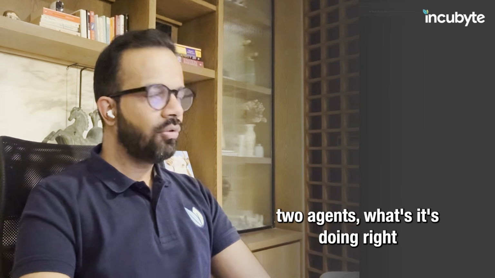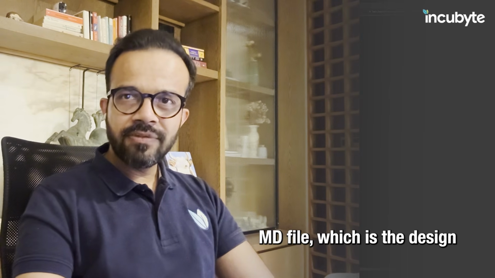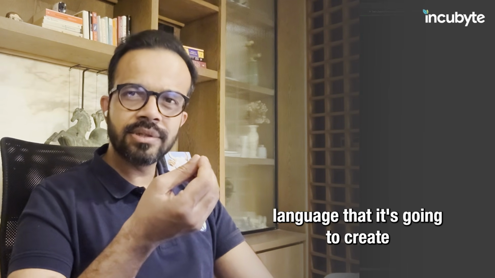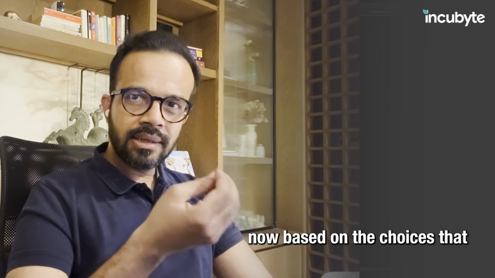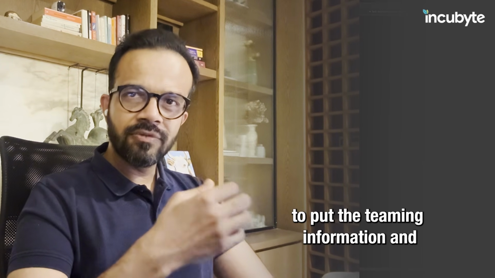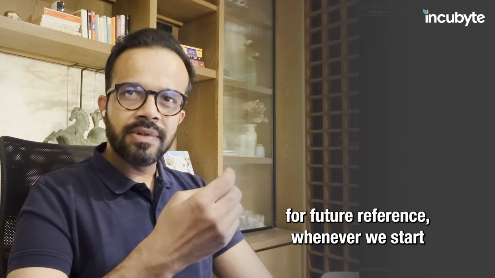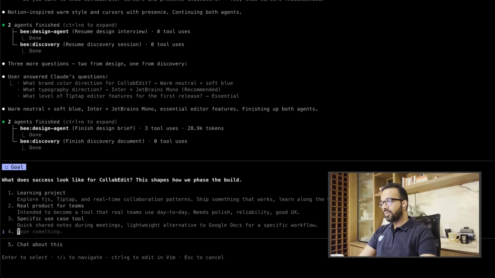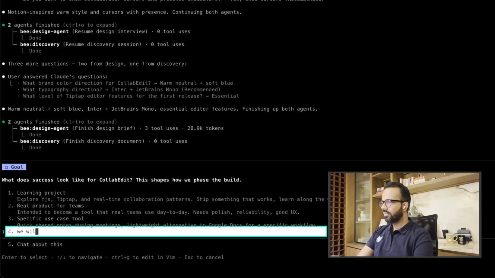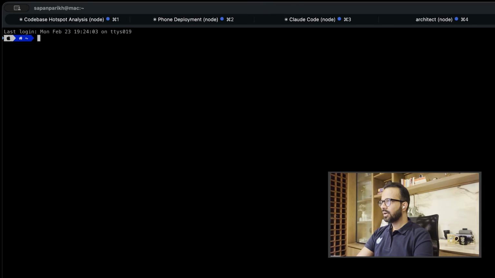As soon as it's done running our two agents, what it's doing right now is writing a design MD file, which is the design language it's going to create based on the choices that we just made. It's going to put the theming and design related information in this file for future reference whenever we start a new Claude session. I'm going to say we will be using this tool during interviews.